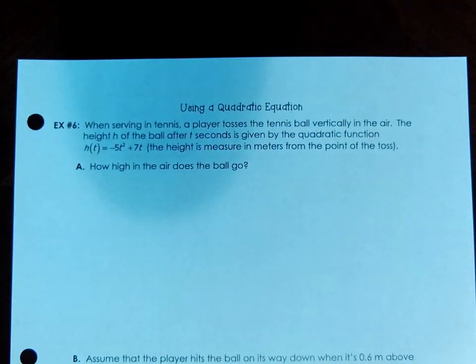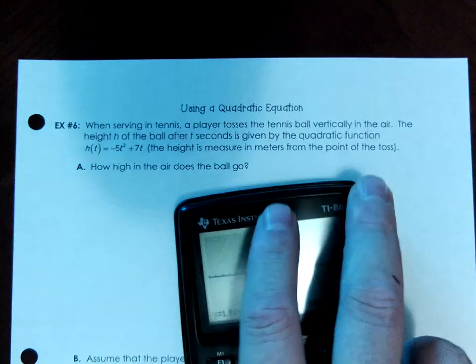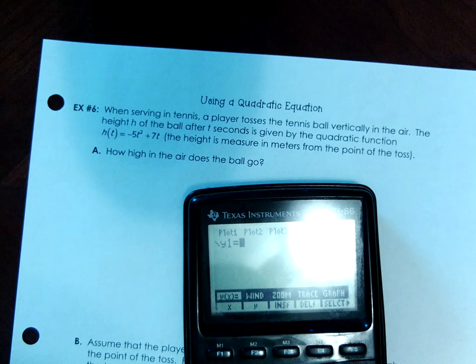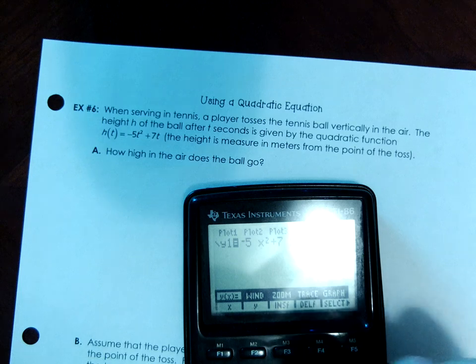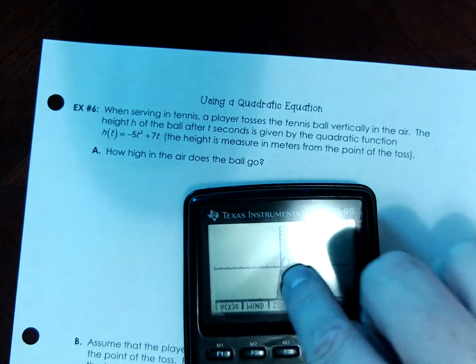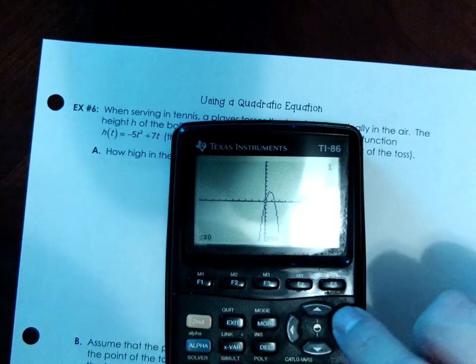All right, last questions on the last page here. Sorry again, I'm going for super long. On this next one here, we're looking again for the vertex of the parabola. So we're working for the maximum height. So I'll graph this one as well. And I'll say, negative 5x squared plus 7x. I'll graph it, and I'm looking for the top of this curve. So right there is where I'm looking, that top part right there. And I can trace it and get a really good estimate of what it is.